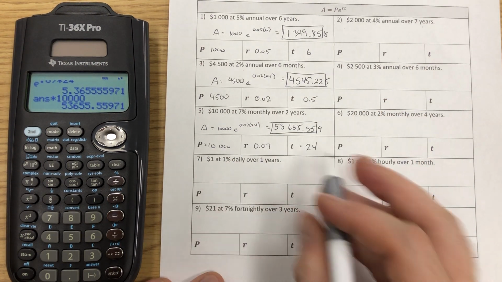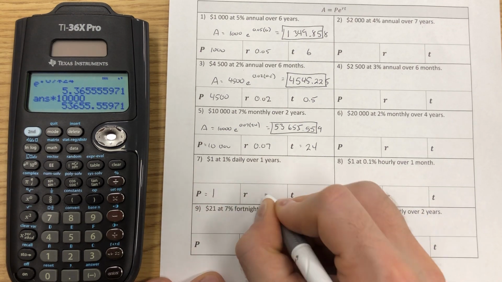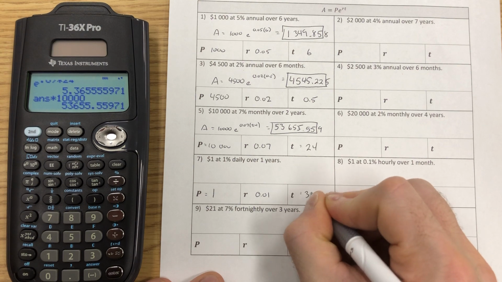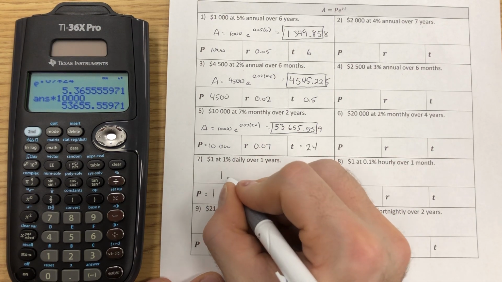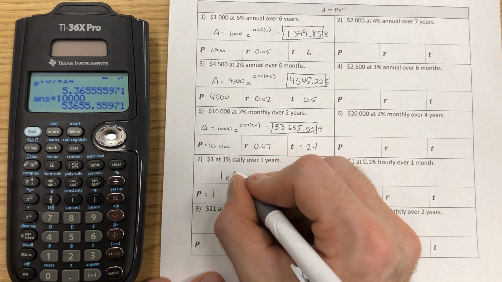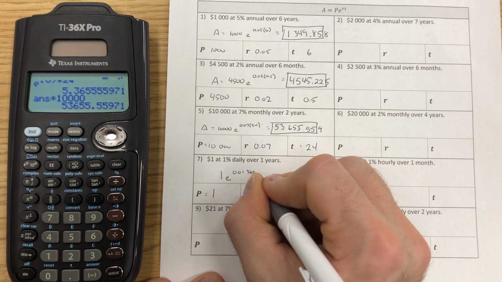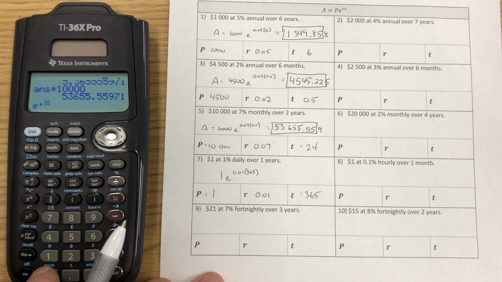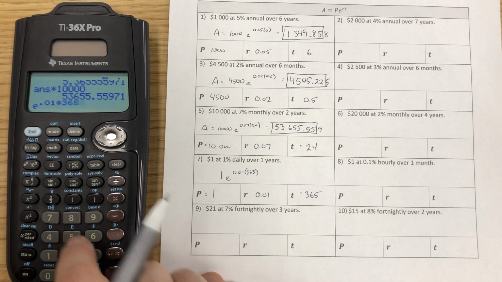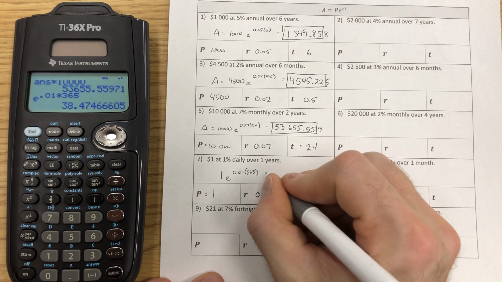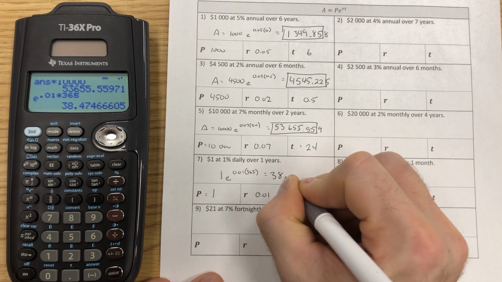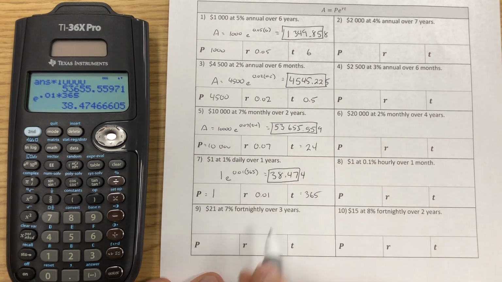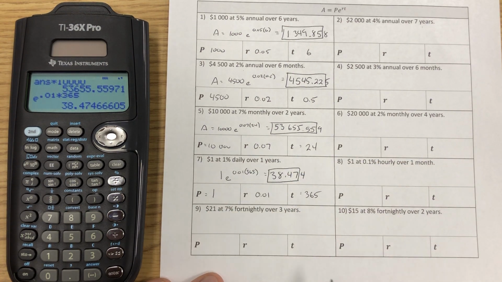If I had a 1% daily, my $1 at 1% over a year, well, my time is 365. So $1 times Euler's number raised to the 0.01 times 365. Boom. We'll have $38.47. It's actually not bad. I'll take 1% daily over a year.